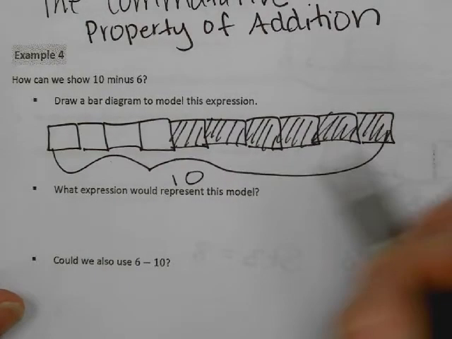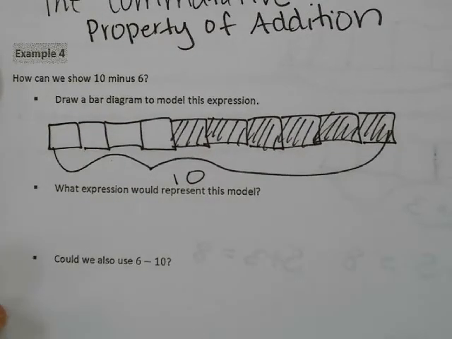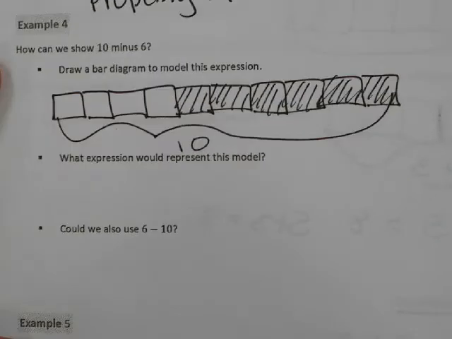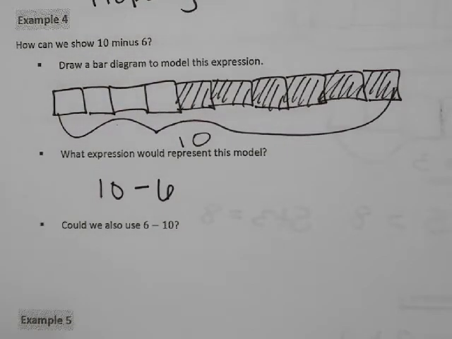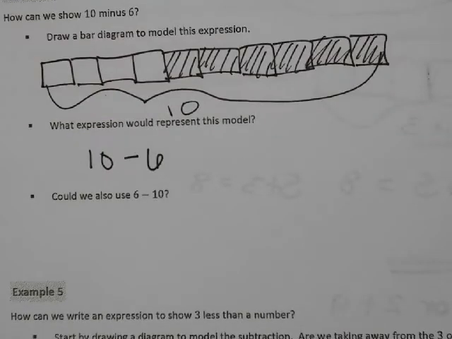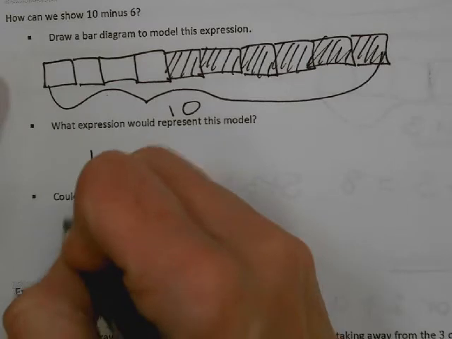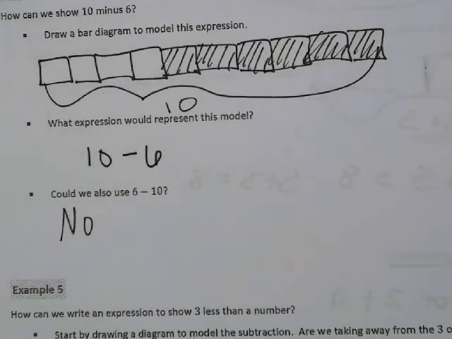So these 6 would be the subtraction, 10 minus 6. What expression would represent this model? 10 minus 6. Could we also use 6 minus 10? Think about that question. Hopefully you're saying no. We could not use 6 minus 10. There is not a commutative property of subtraction.